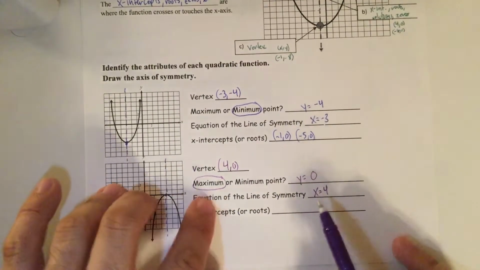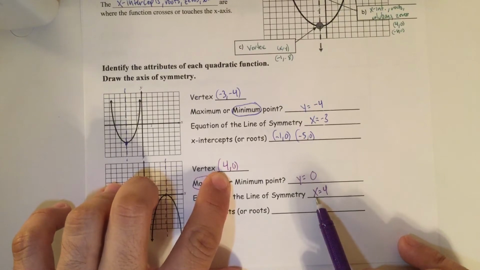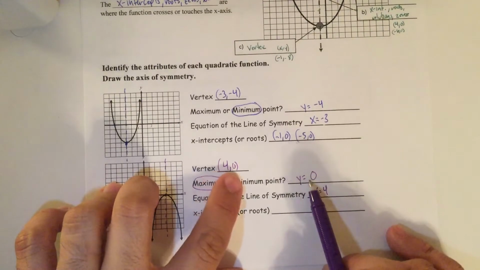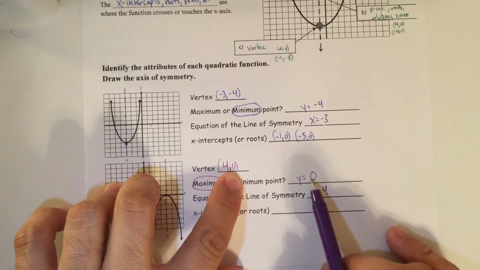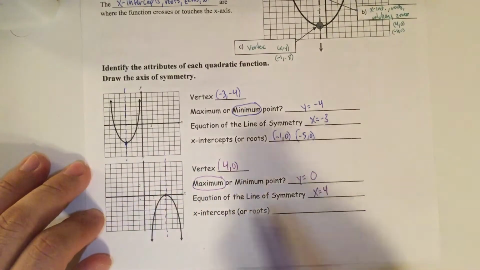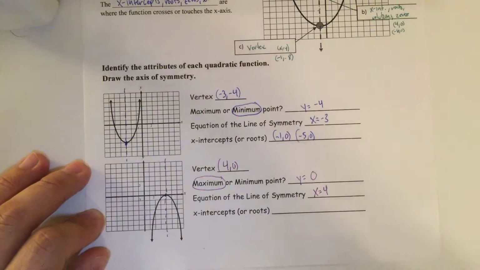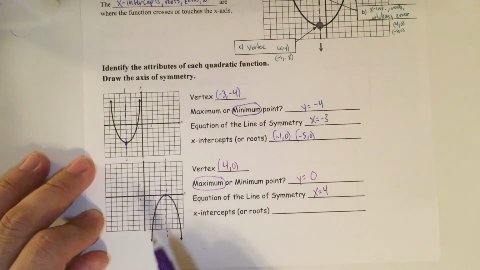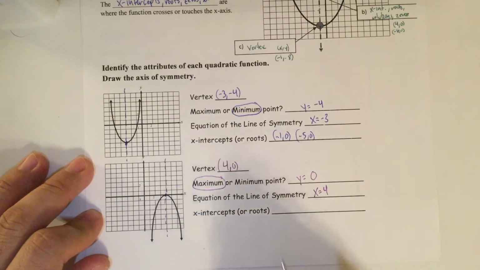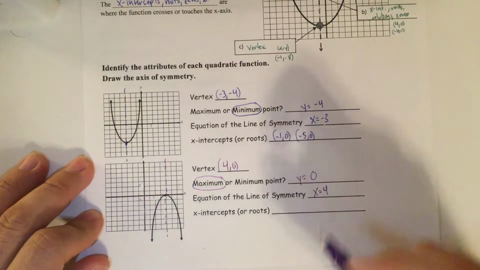So once again, the x value of the vertex is the line of symmetry, and the y value is the minimum value of the parabola. Or in this case, maximum value of the parabola. X-intercepts, we only have one. Remember, the definition is where does it cross or touch. So this one touches the x-axis at 4, comma 0.